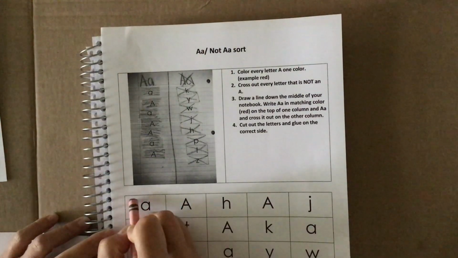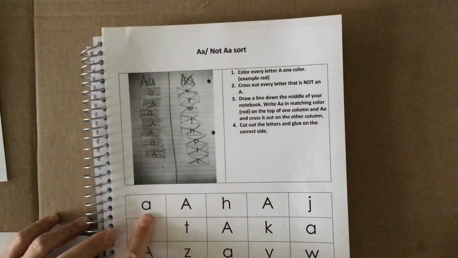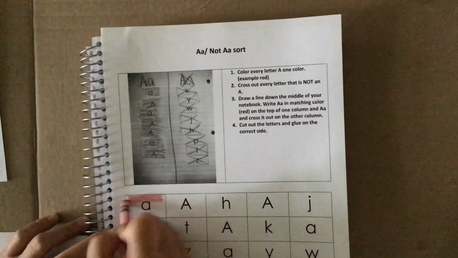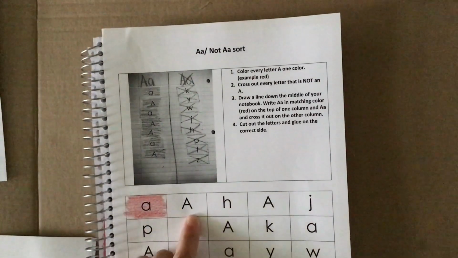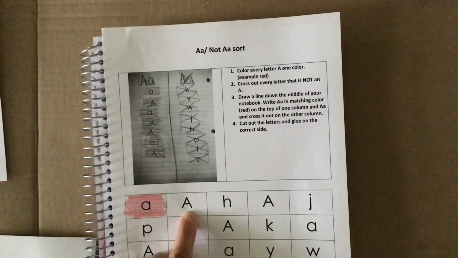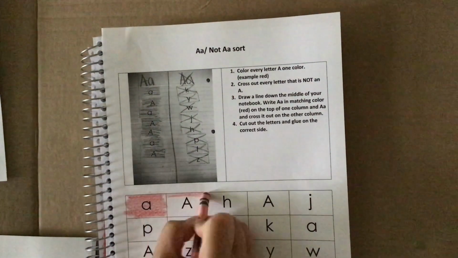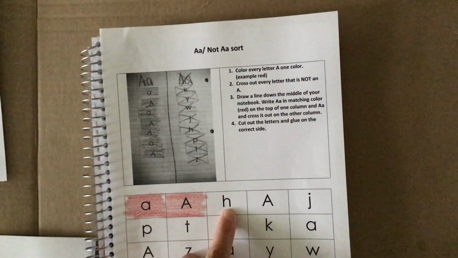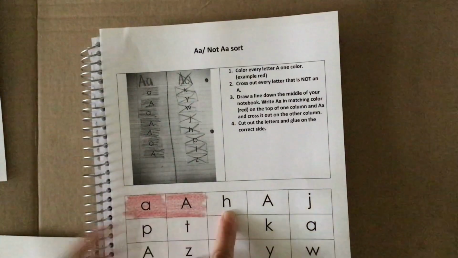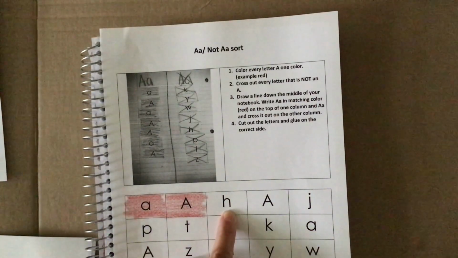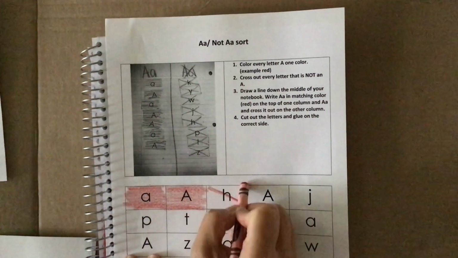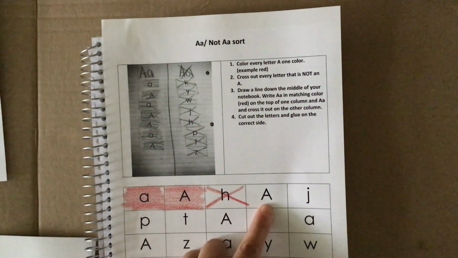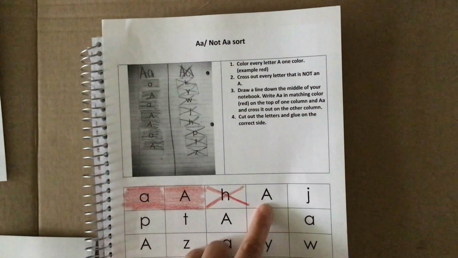So I'm going to color this letter A to begin with because this is our lowercase letter A. So we're going to color it red. Is this the lowercase a or an uppercase A? It's an uppercase A, so you're going to color it red. Next, you get to this letter. Does this look like an uppercase A or a lowercase A? It does not, so you're going to put an X on it. That way you'll know when you get to sorting and cutting that you have them in the right categories.